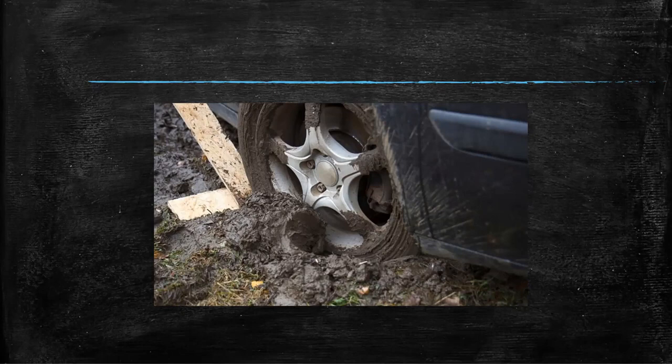Tell me, why is a wooden plank laid down for pulling out a car which is stuck in mud? Absolutely correct, to get the desired frictional force. So let me explain. A force of friction is generated between the wheel and the wooden plank laid down under the car. Hence, it can be pulled out from the mud.